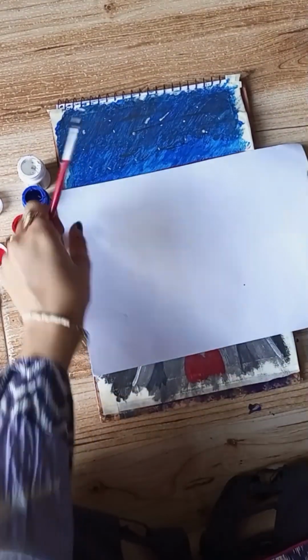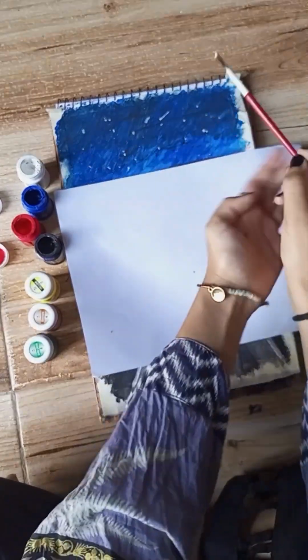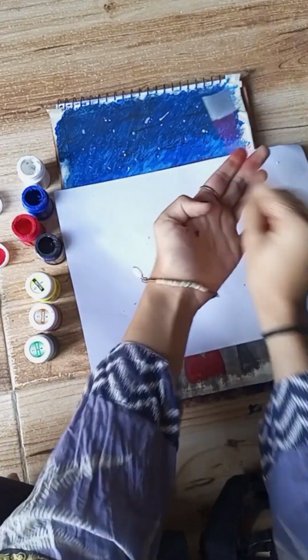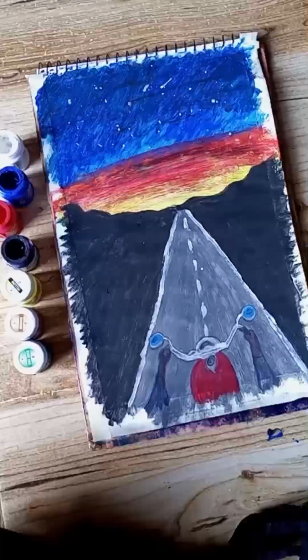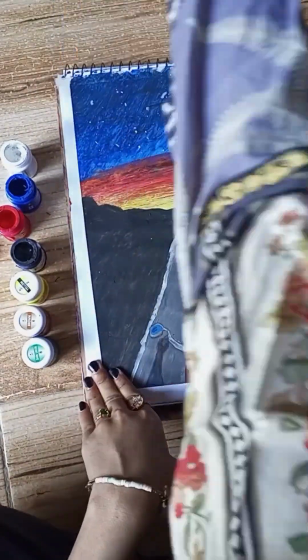Take a piece of paper and place it over the area where you want to add some stars. Use a small brush to paint white dots onto the paper, creating a stencil effect. Remove the paper and wow, you have a beautiful starry night. And that's it. You have completed your ride on highway painting.